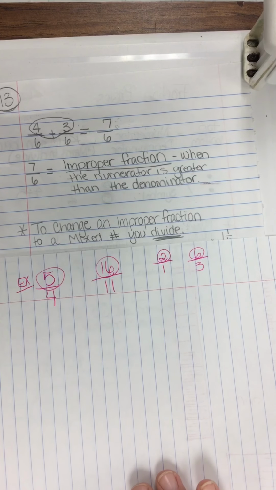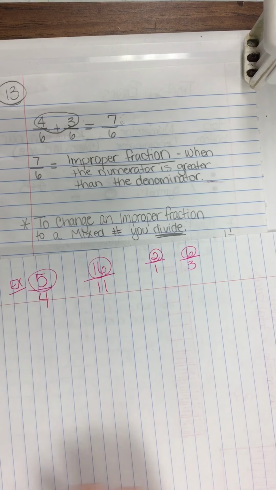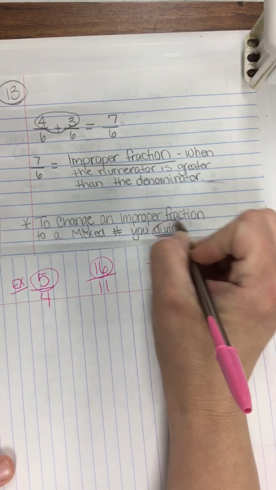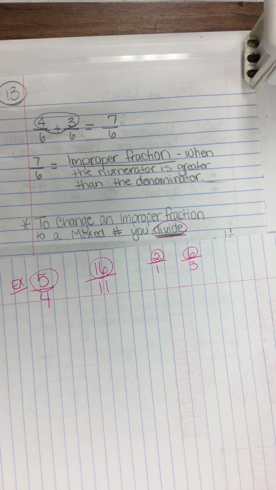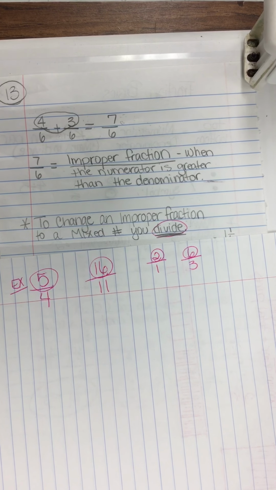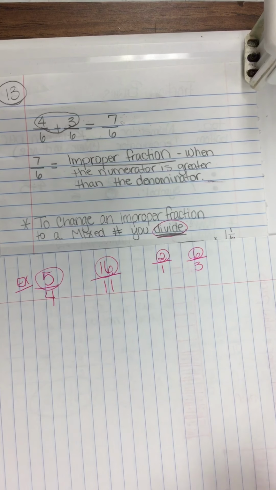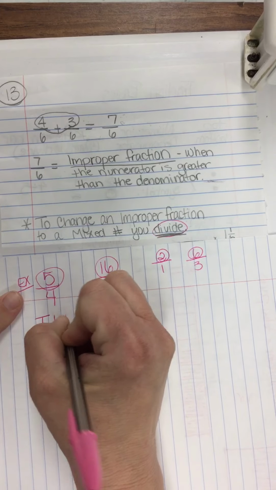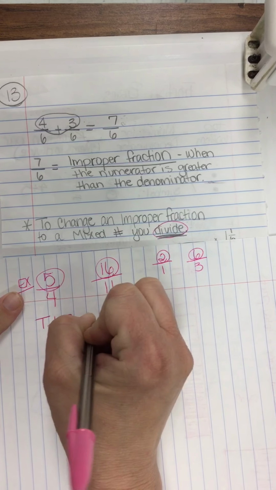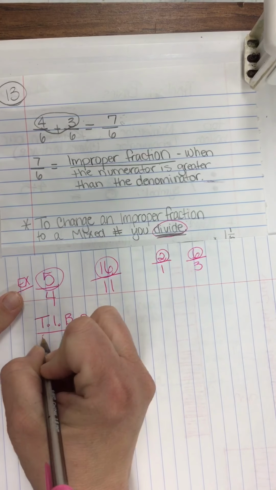Now we're going to practice changing an improper fraction to a mixed number. To do that, all you do is divide. Remember I said that the fraction bar means divide. We're going to use what we call Tae-Bo, like our own little mini workout.